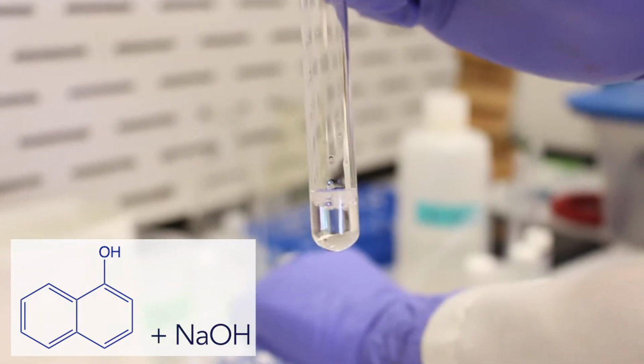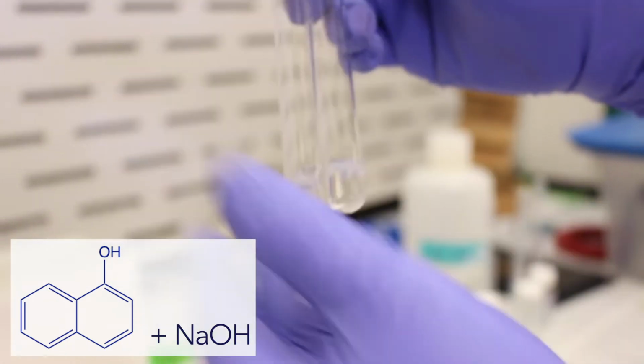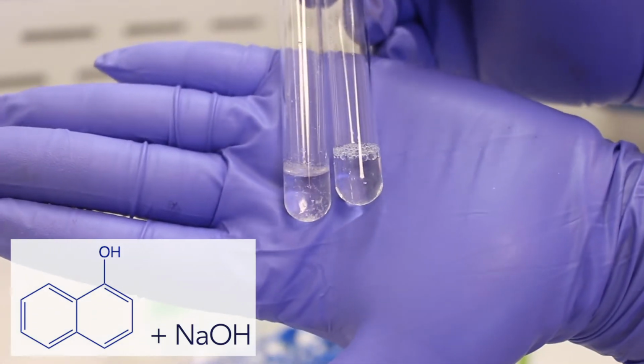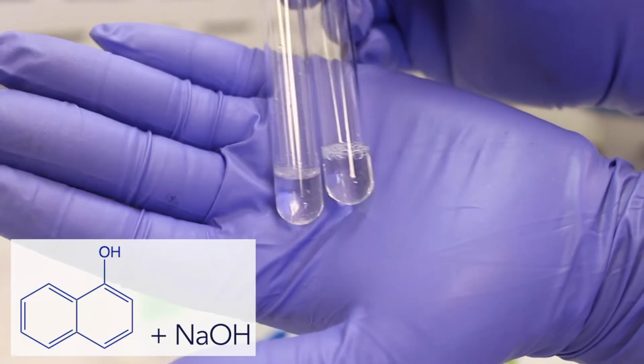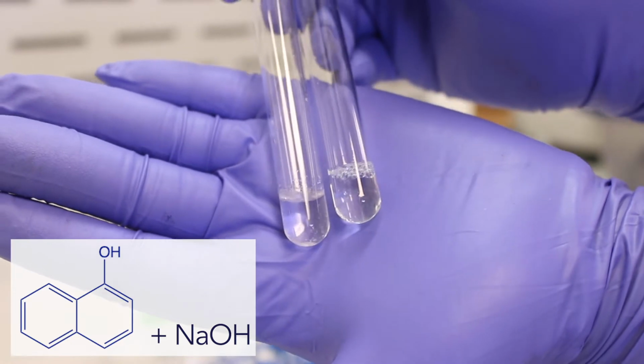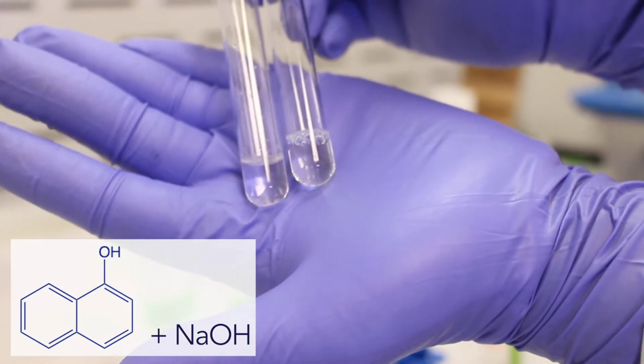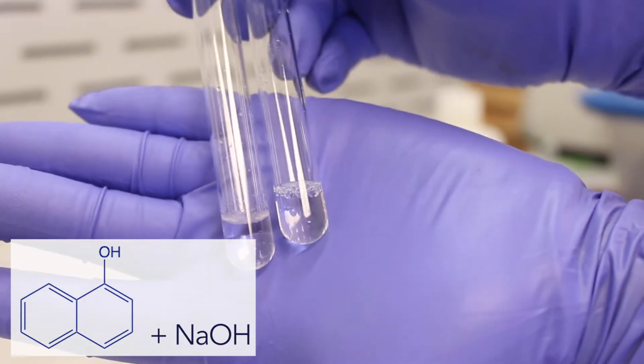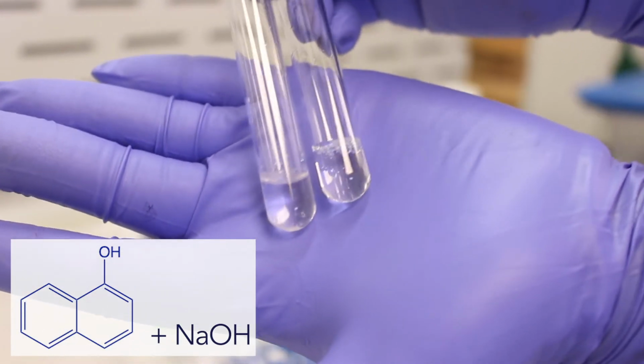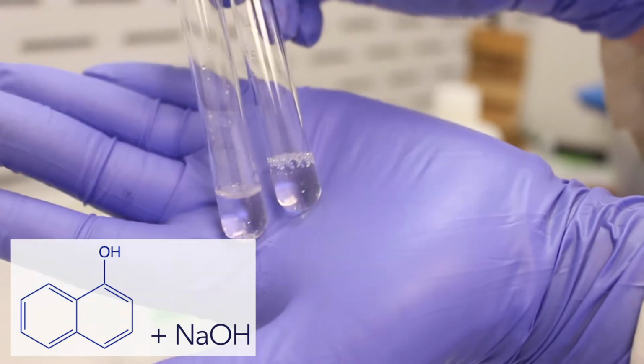So we'll get our control, we'll get our water. Water is on the left. You can see some solids floating around. And then on the right is our sodium hydroxide. Our sodium hydroxide is a strong base. It's capable of deprotonating the naphthol. It turns it into an ion, and the ion is soluble in polar solvents, in water. So there you go.